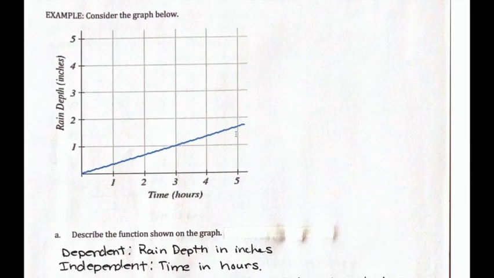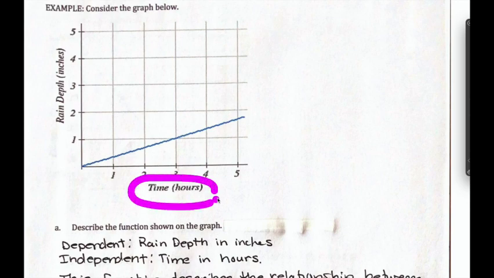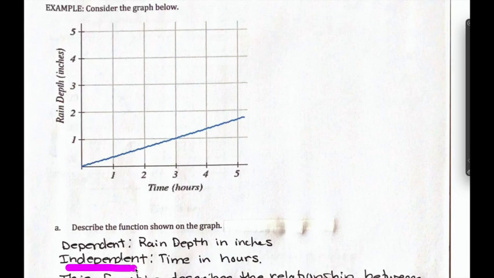Okay, let's look at our first example. It says, consider the graph below. On the x-axis, we have time in hours, so that's going to be our independent variable. Our dependent variable is the rain depth in inches. That's our quantity on the y-axis.